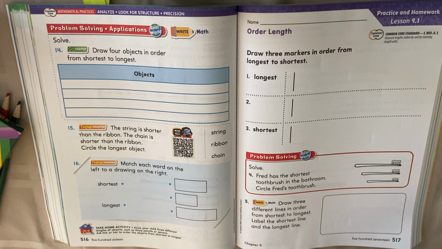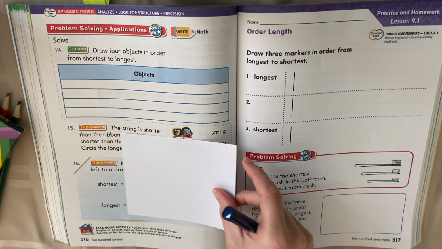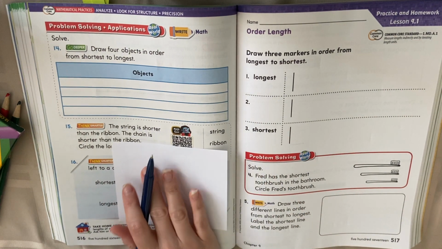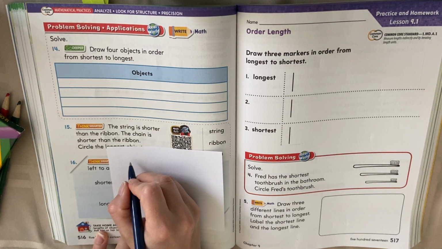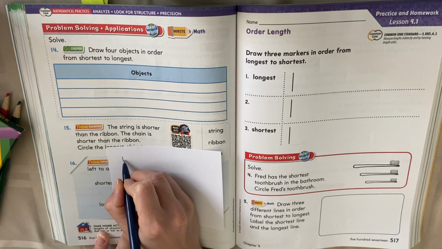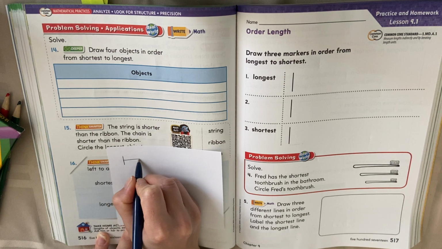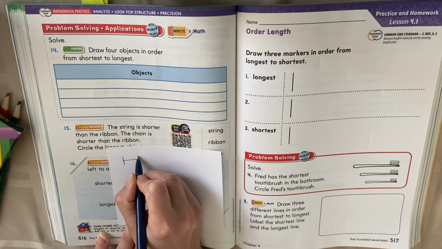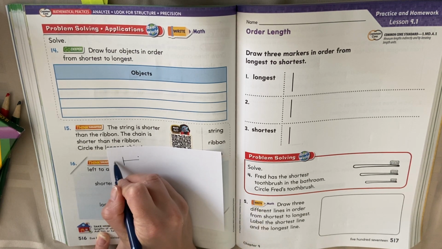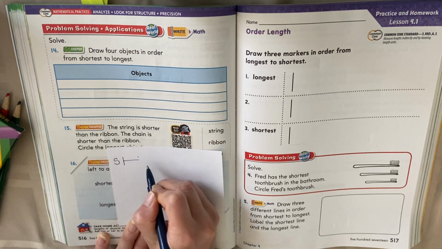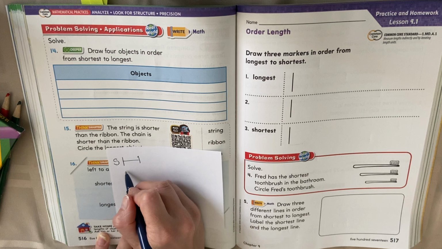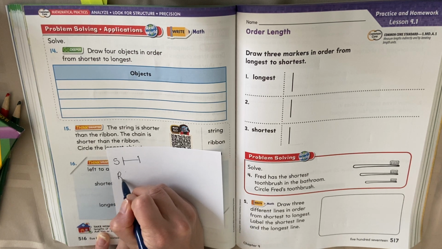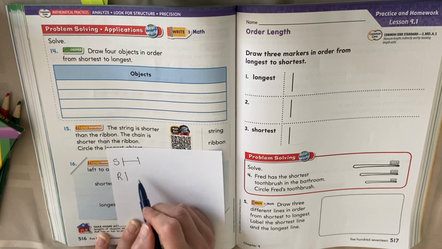I'm going to get a little piece of paper because they didn't give me much room. So it says the string is shorter than the ribbon. So here's my string. I'll put S for string. It's shorter than my ribbon. So if this is my ribbon, I gotta make my ribbon.